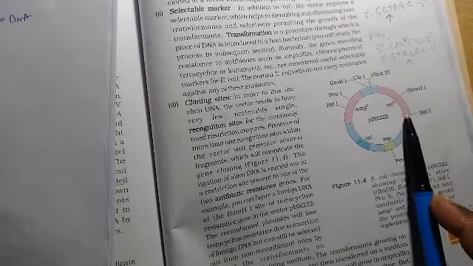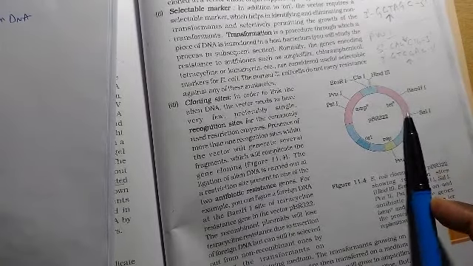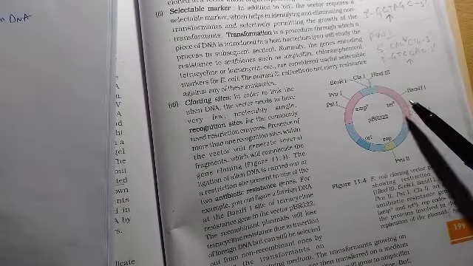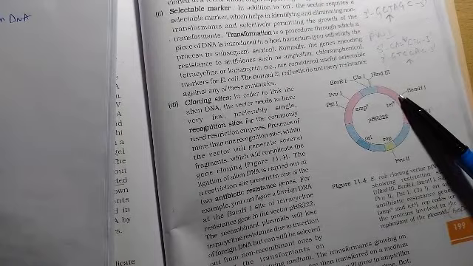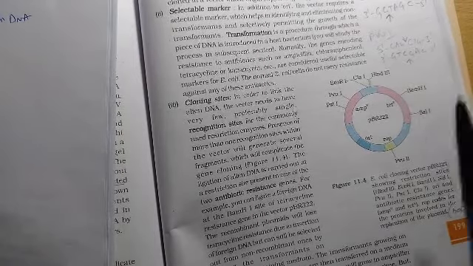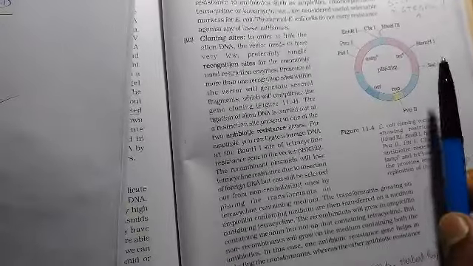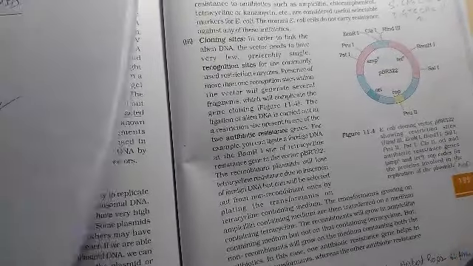This is known as insertional inactivation. Due to the insertion of an alien gene, the property of this gene will be lost. Activity will be lost. This is known as insertional inactivation. So this helps in selection of recombinants.